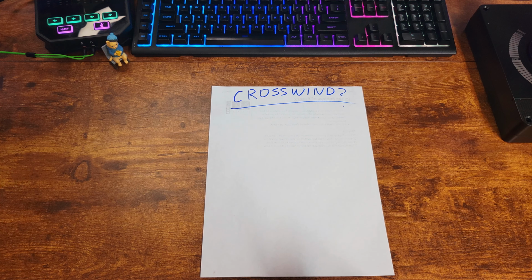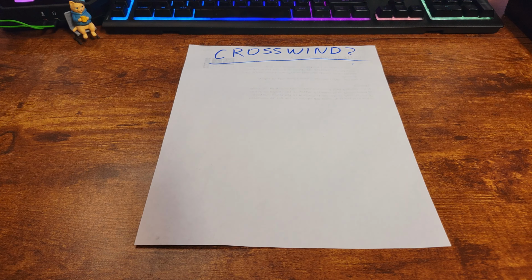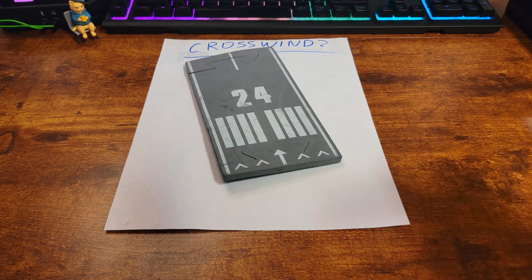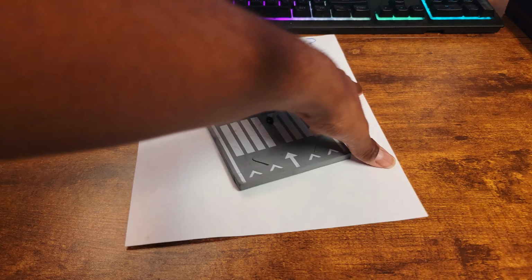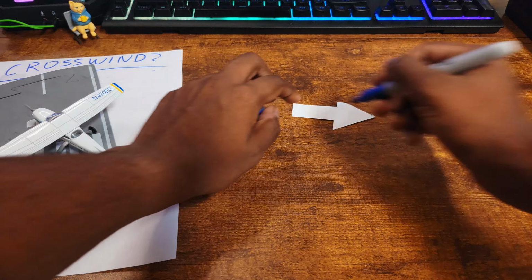Alright, so we want to talk about what a crosswind is in aviation. For that, we're going to need a few things. We're going to need a runway, we should probably get an airplane, and we're definitely going to need some wind.